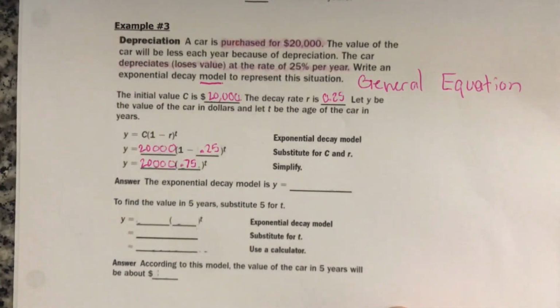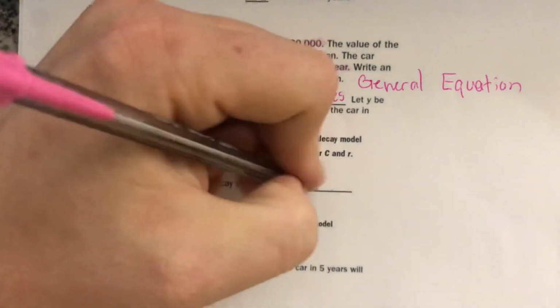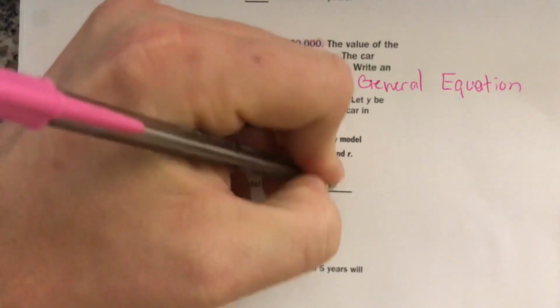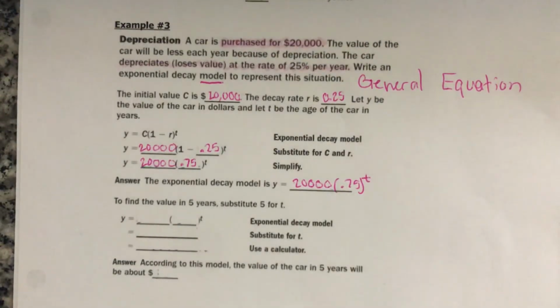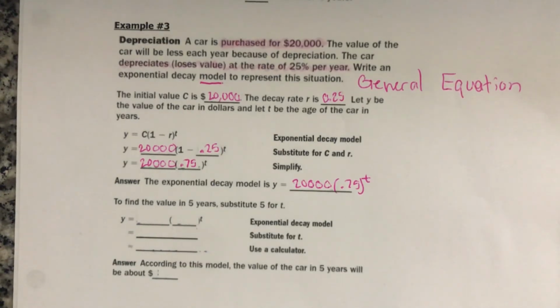So it's 20,000 times 0.75 to the T. So we're going to plug in any T value we want into that equation and find the value of the car that many years after purchasing the car. So there's part 1. We did it. So you can rewrite your answer on this line right here. And that equation will work for any year that that car has been purchased after.